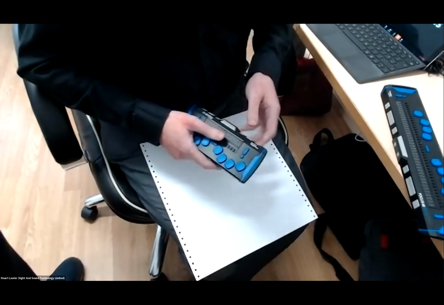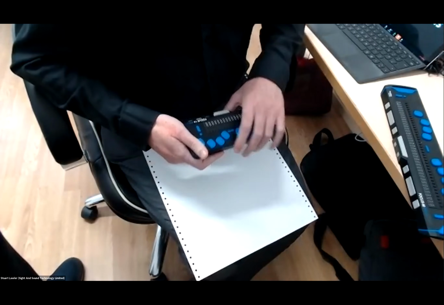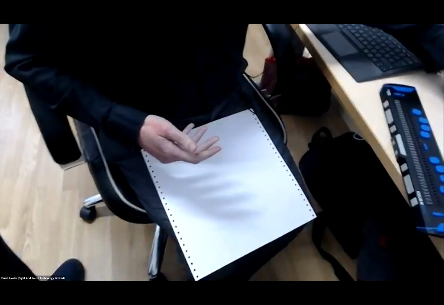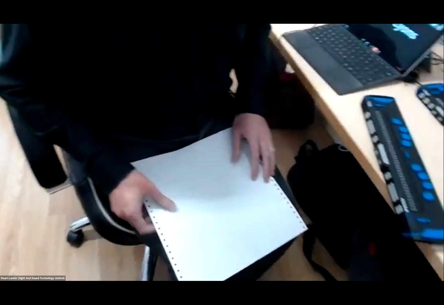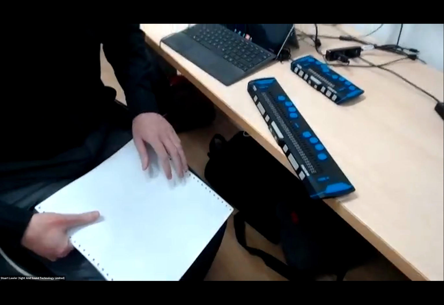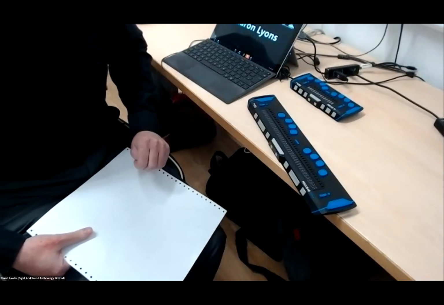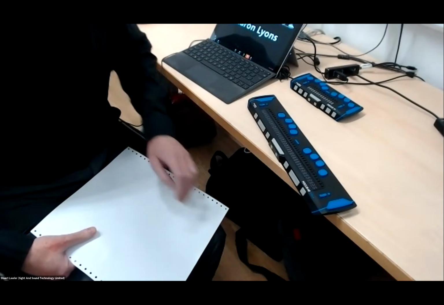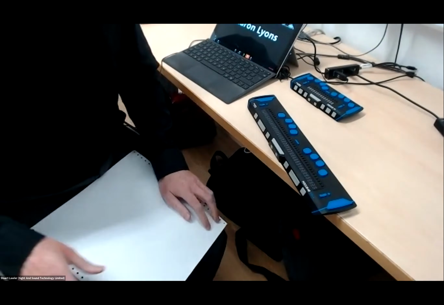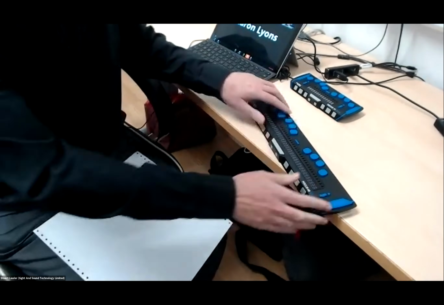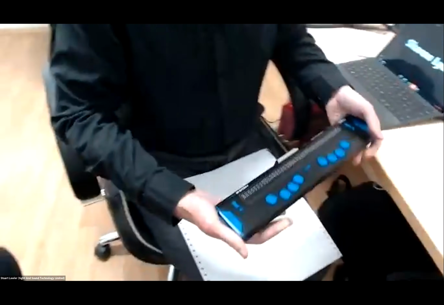When you're out and about, you can have this thing with you using your phone. I find it really useful when I'm in noisy environments and I just can't hear the speech on my phone, or it's not convenient for me to do so. Maybe I'm in a meeting, or maybe I'm somewhere where speech is not going to work, and I can read on the Braille display.